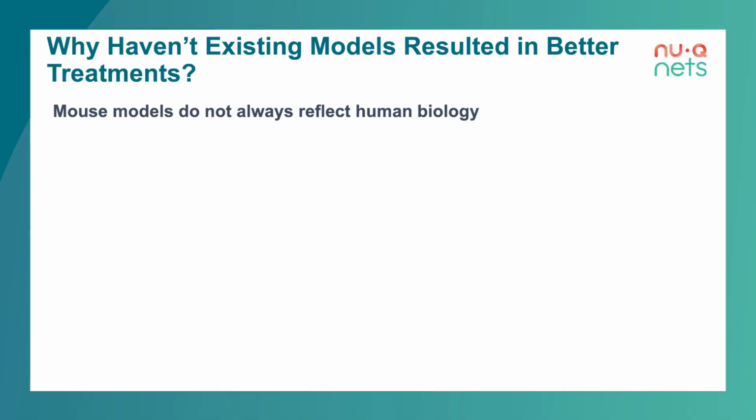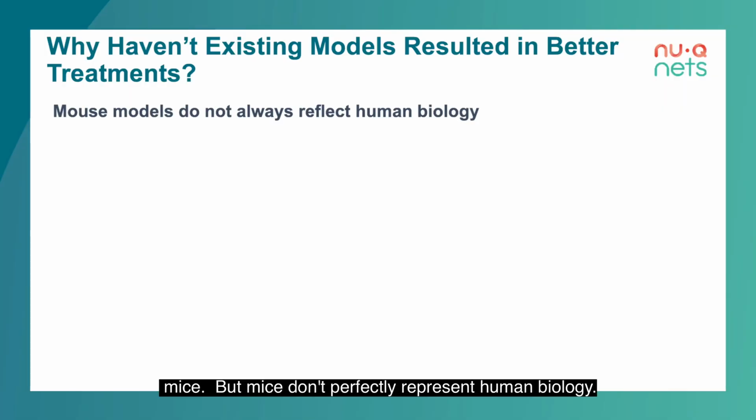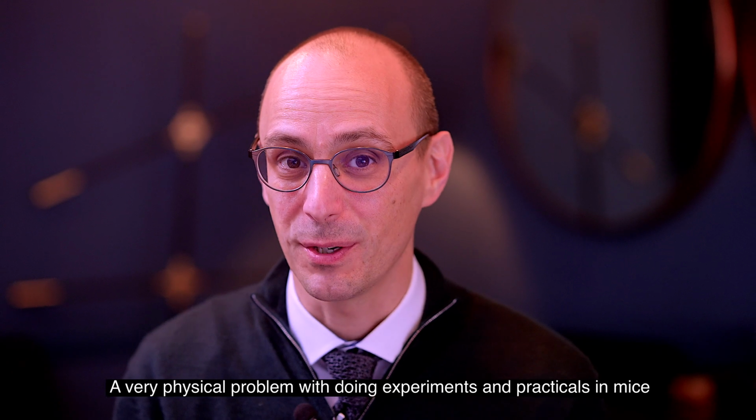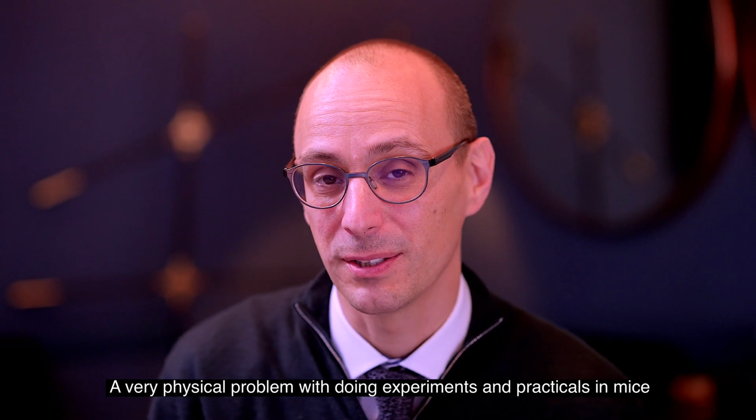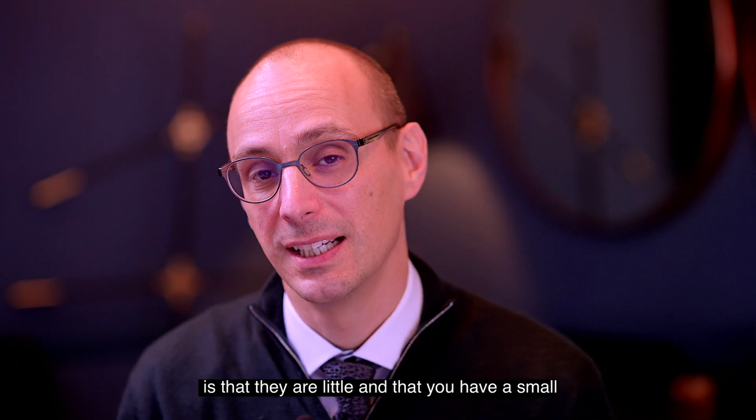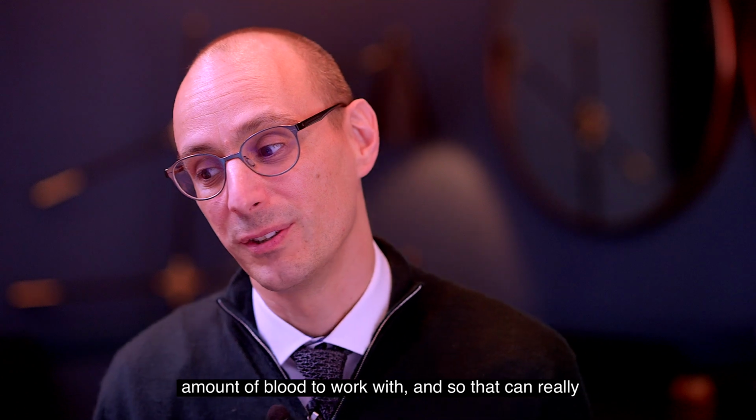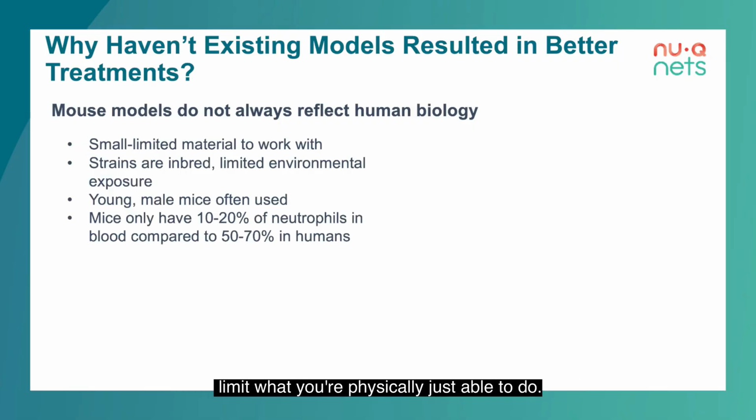Other issues. An awful lot of work is done in mice, but mice don't perfectly represent human biology. We're a bit bigger, we're more complicated, and we have a much more complicated immune response. A very physical problem with doing experiments and practicals in mice is that they are little and you have a small amount of blood to work with. And so that can really limit what you're physically able to do. Mice also only have about 10, maybe 20% of the neutrophils that humans do.